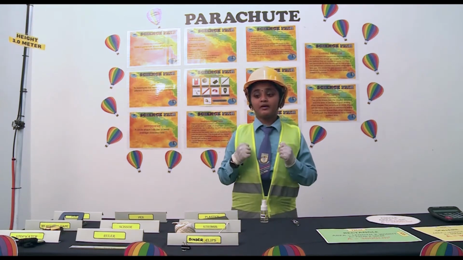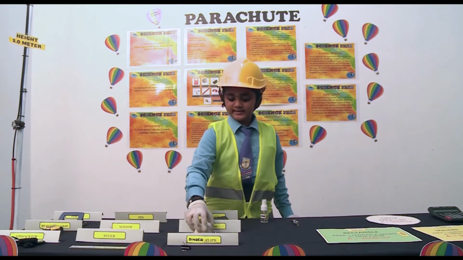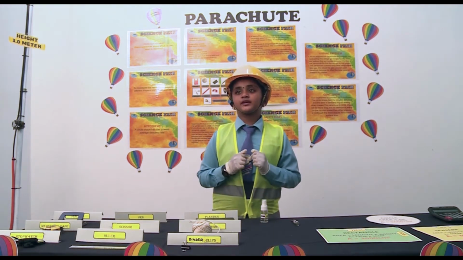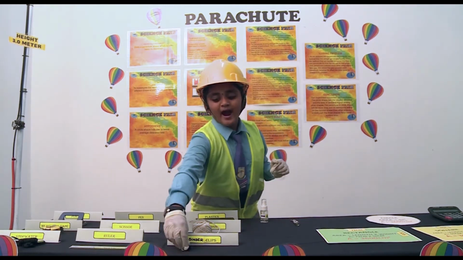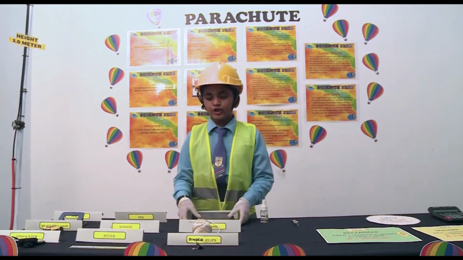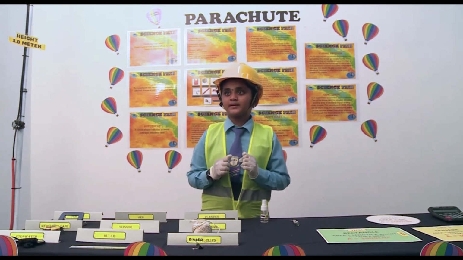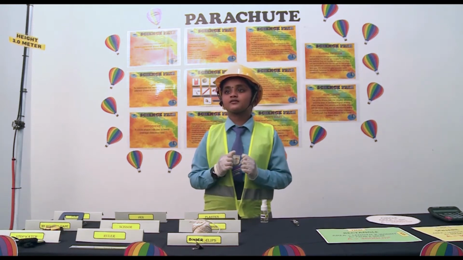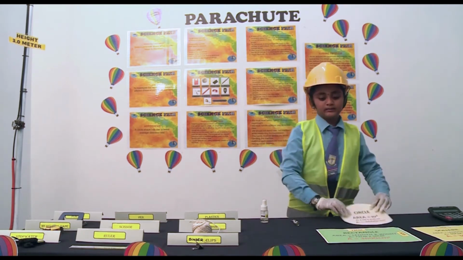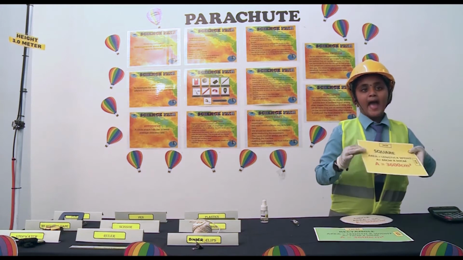The procedure of our experiment is: determine the type of strings and the type of plastic that will be used to create the parachute. Find a binder clip to attach to the end of the parachute. Draw the shapes on the plastic bag. The shapes will be regular polygons with constant surface area: circle, rectangle, and square.